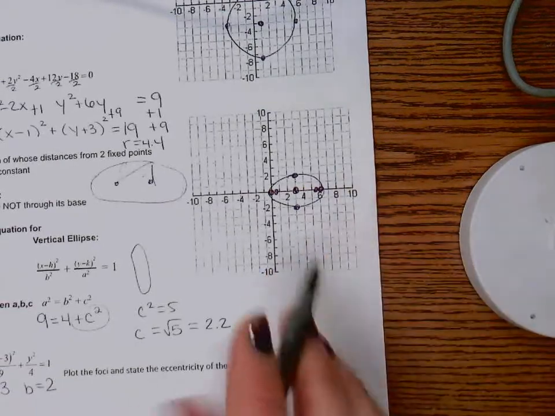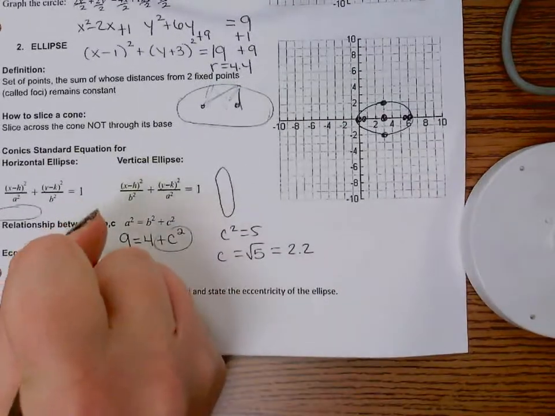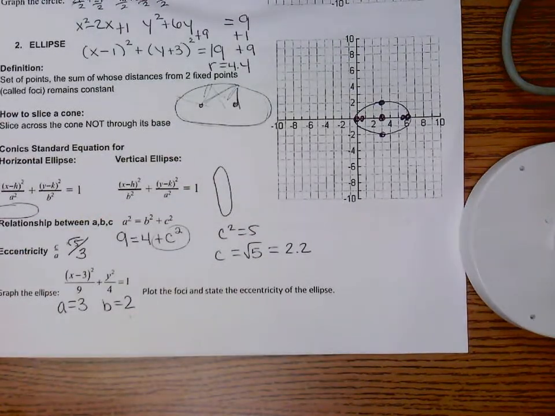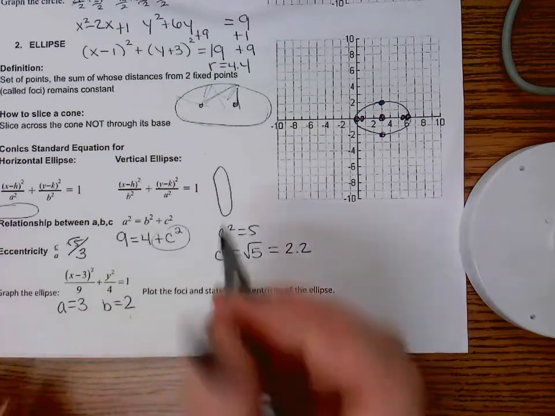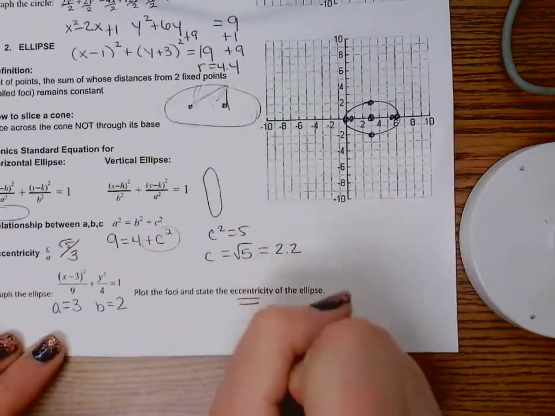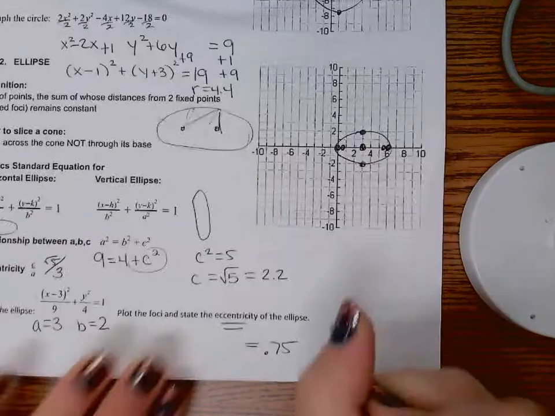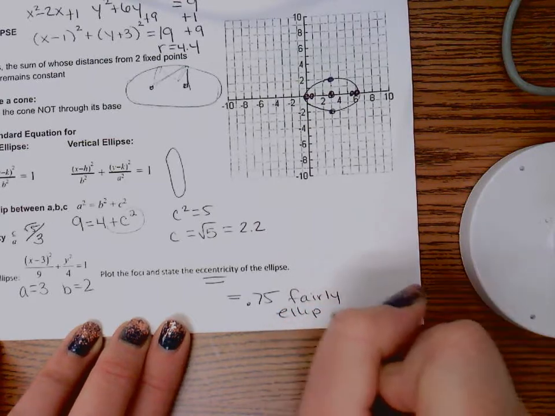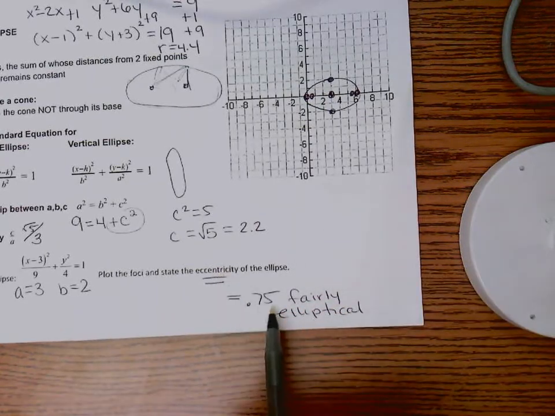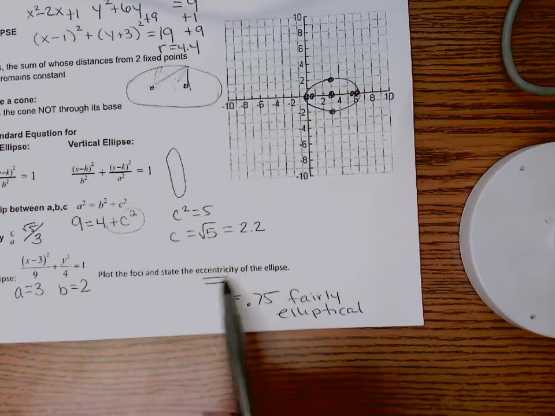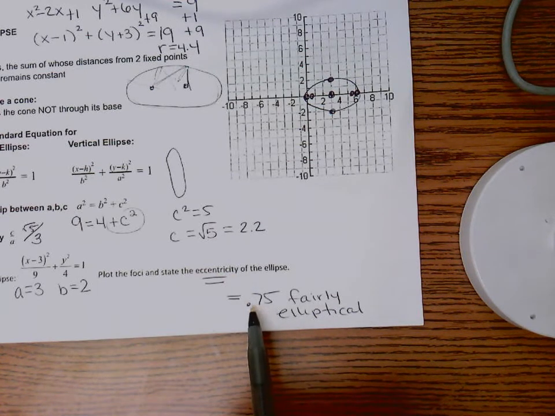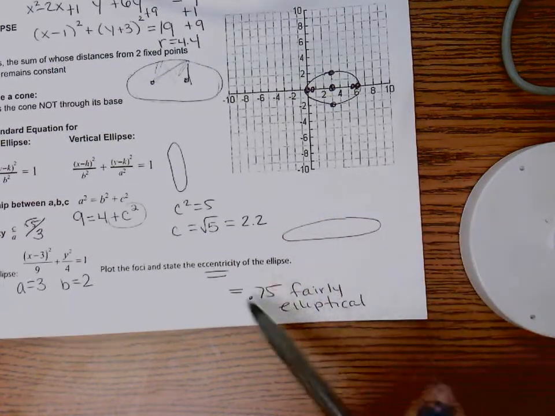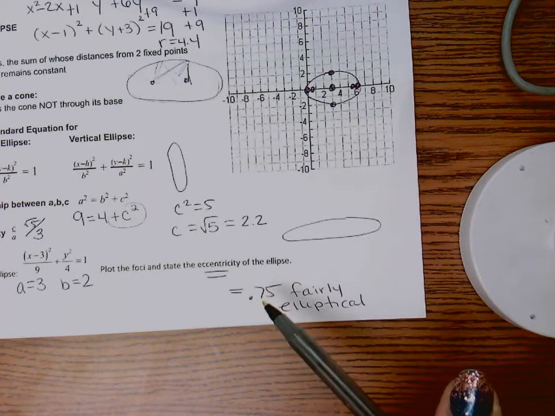And to find the eccentricity, I would take the square root of 5 and divide by a, which was 3. So the square root of 5 divided by 3 comes out to eccentricity equals 0.75. So that is fairly elliptical, because remember, an eccentricity of 0 would be a circle. Eccentricity of 1, which is impossible, is a pretty straight line. So the longer your ellipse is elongated, the closer to 1 this ratio is, like 0.8 or 0.9.